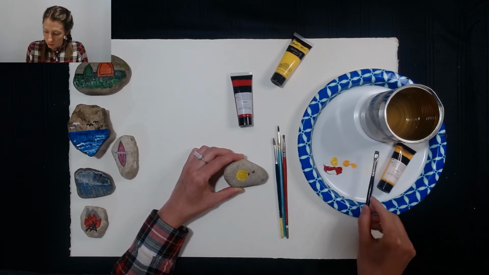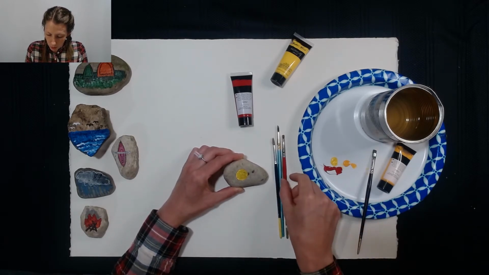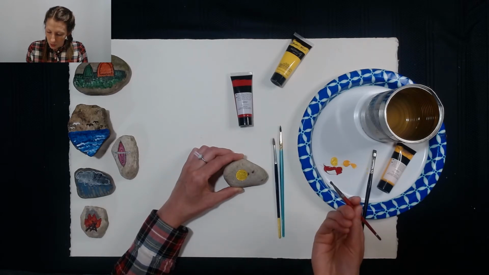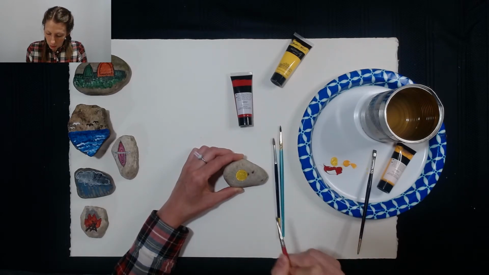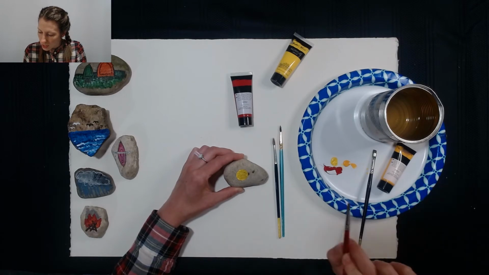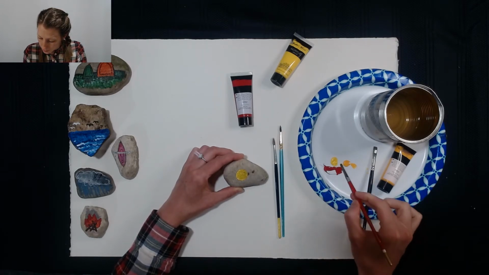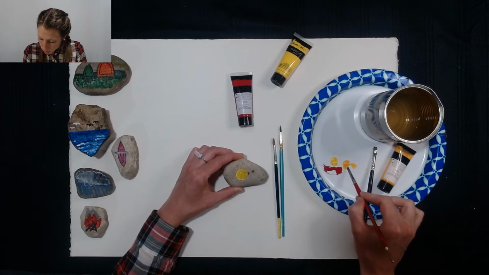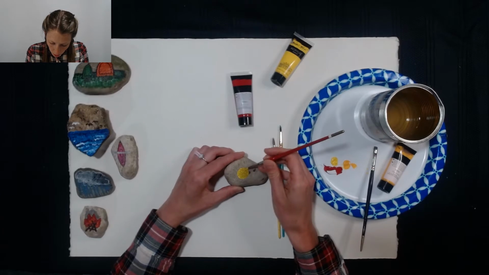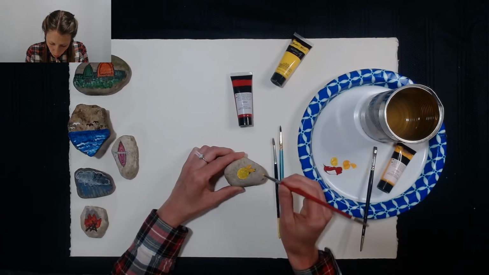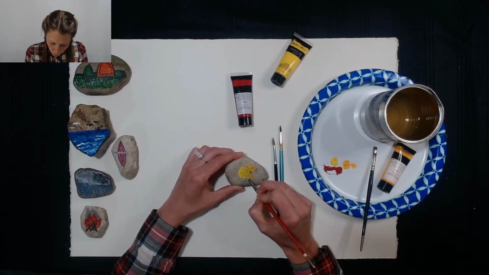Okay, I am gonna put this brush down. I may go back to that brush, but I'm gonna use a smaller brush here. This is a square brush, same as that one, but this one's a little bit more slender. And I'm going to use a little bit of the orange kind of coming off here, and I am going to kind of let it burst.